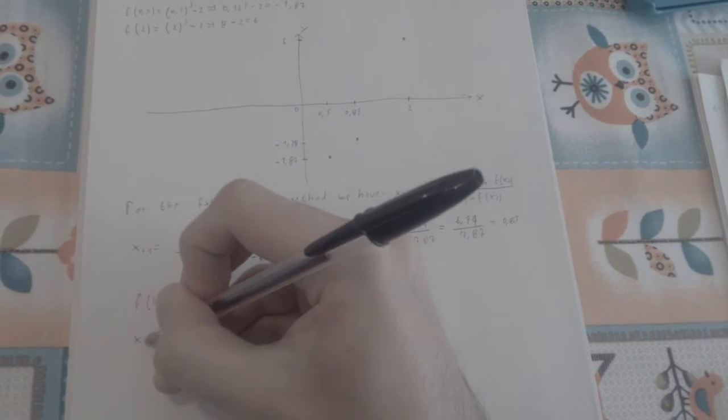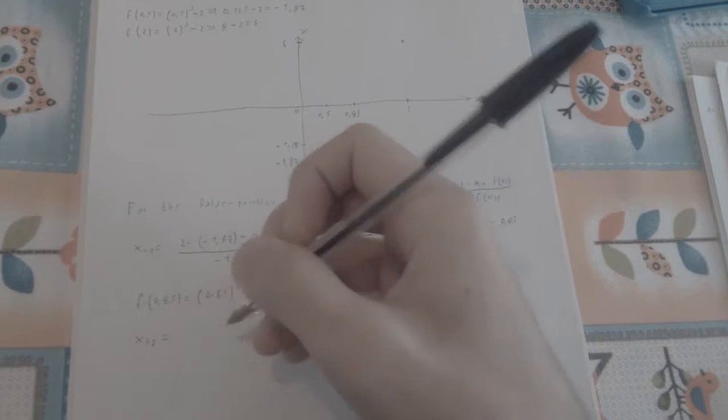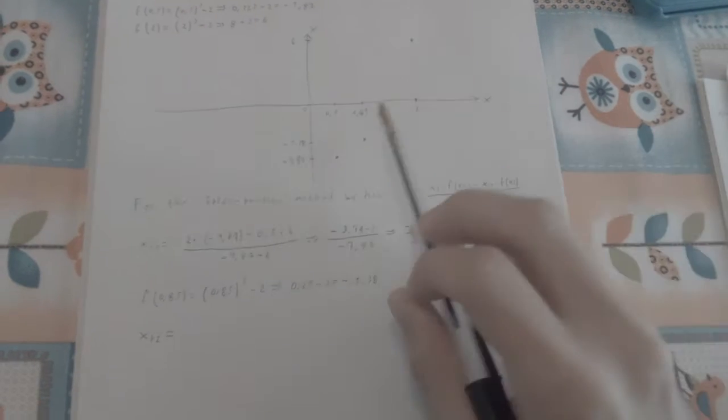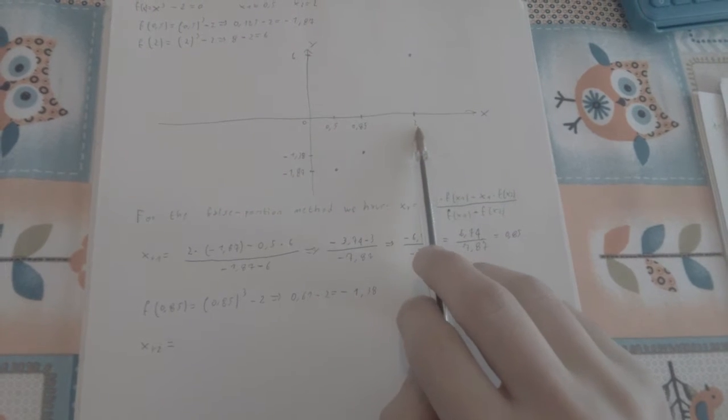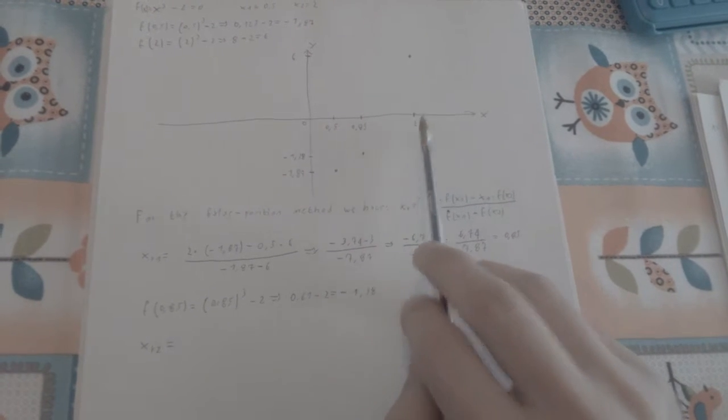Therefore, we're going to have xr2. 0.85 is going to be our x1, and 2 is still going to be our x2.